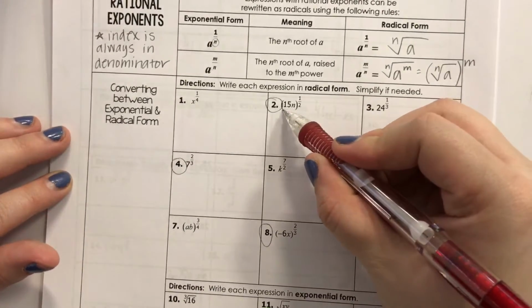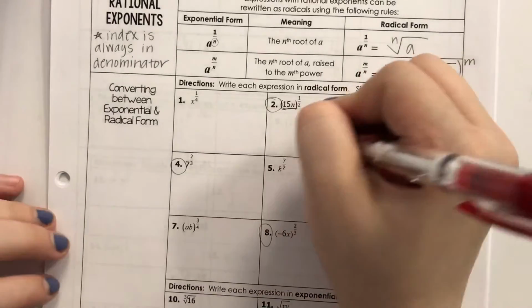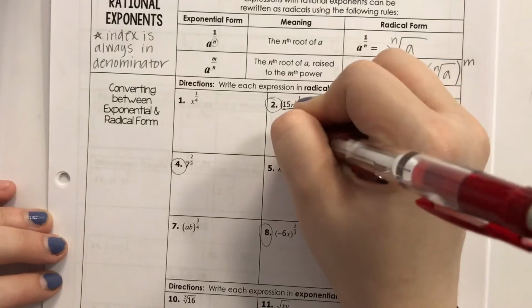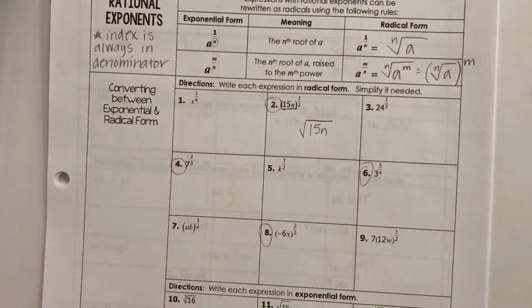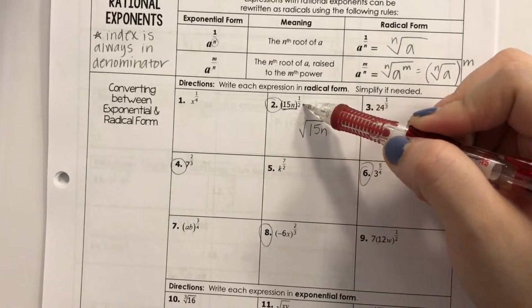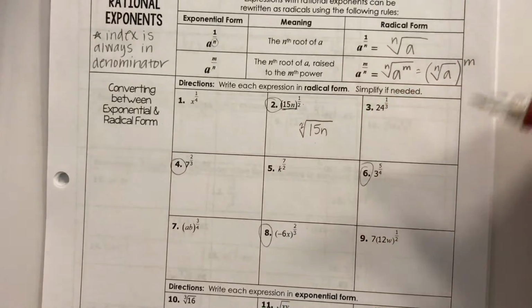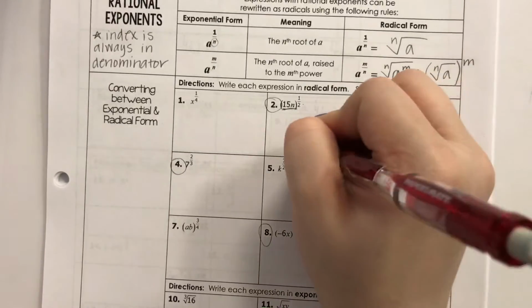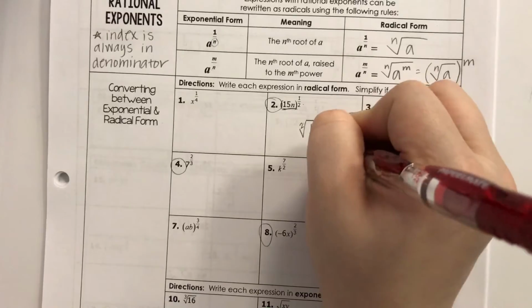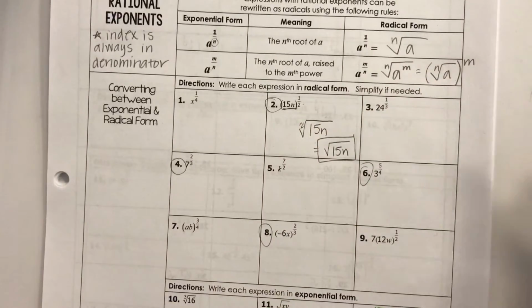So we have in parentheses, if there's ever parentheses, what's inside is your radicand. It goes underneath your radical. Okay. And then what's in the denominator? A 2. So that means your index is 2. But remember, if it's 2, I don't need to write it. So that is our final answer for number 2, square root of 15n.